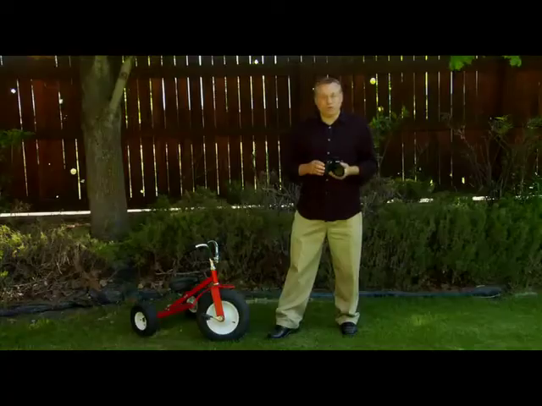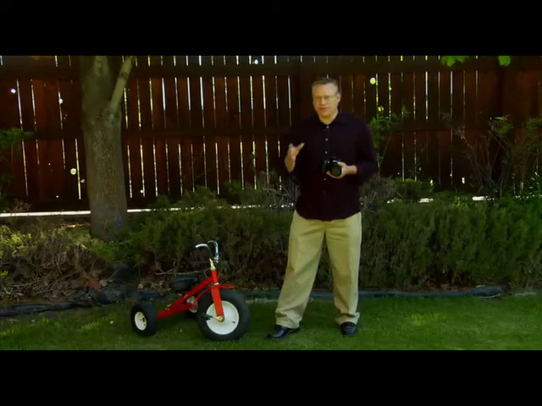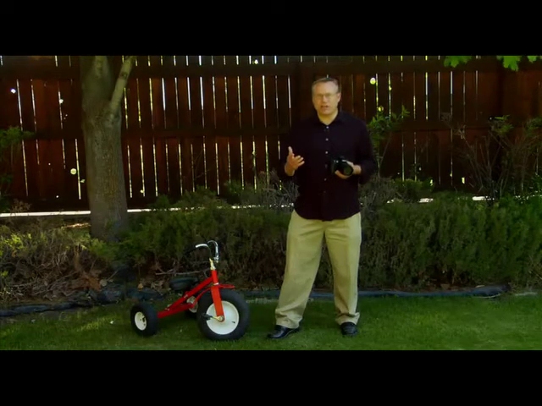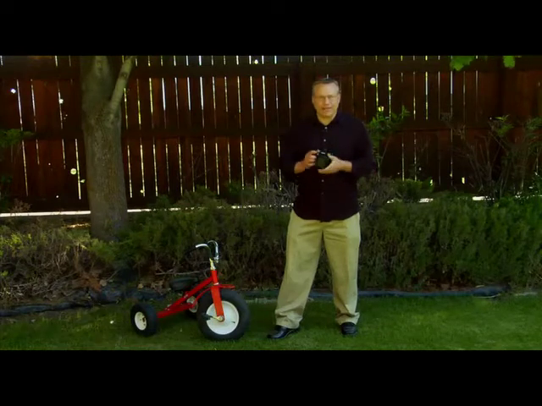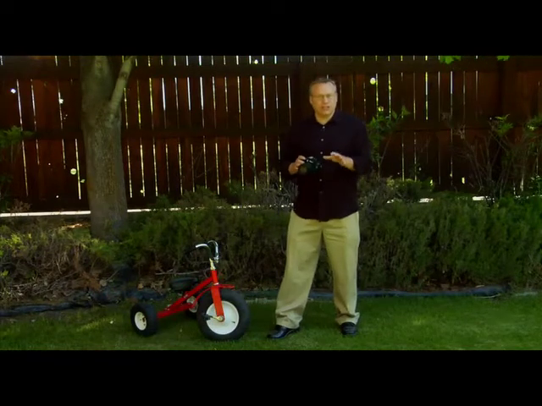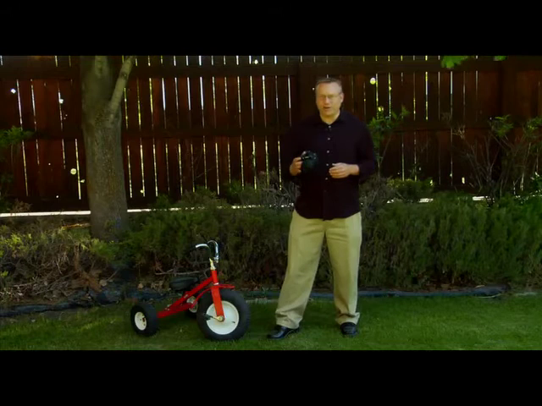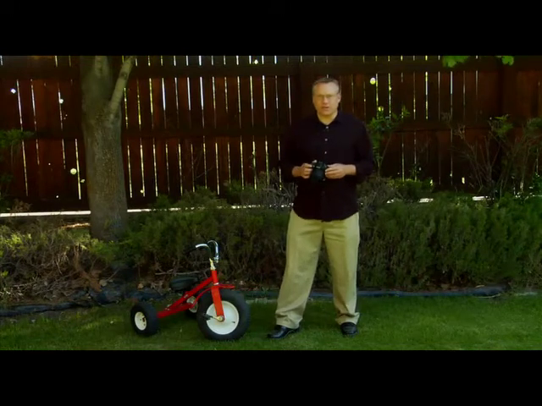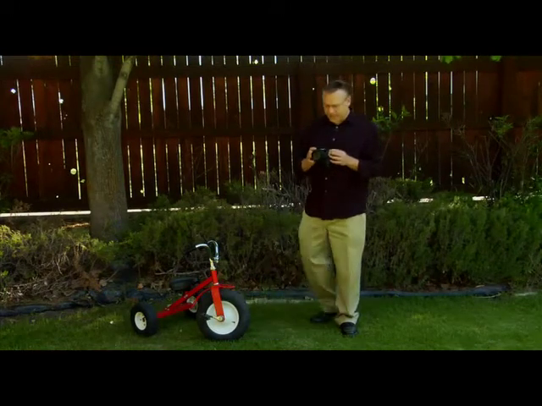Now let's take a few more pictures of this tricycle, and as you can see, we've moved to a heavily shaded area of the yard and there isn't as much sunlight. We'll need to change the ISO to a higher number to get a properly exposed image, so let's set the ISO to 800.